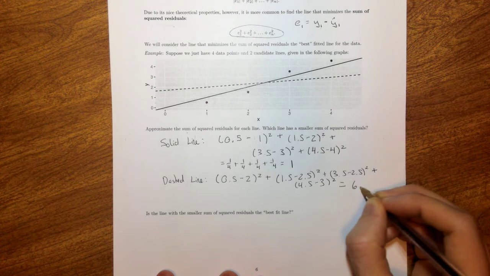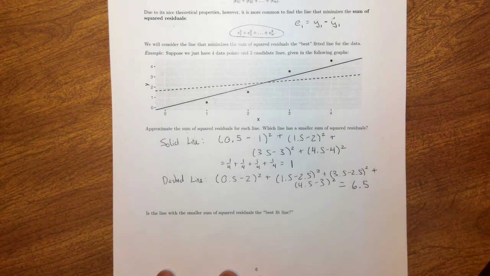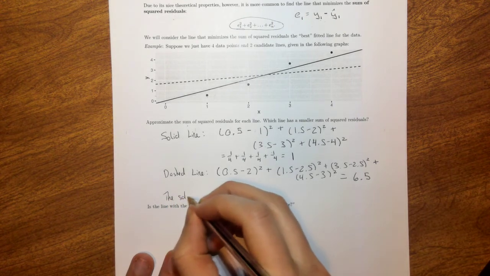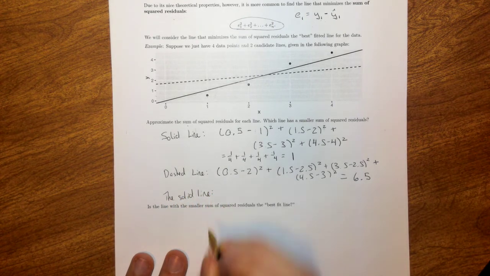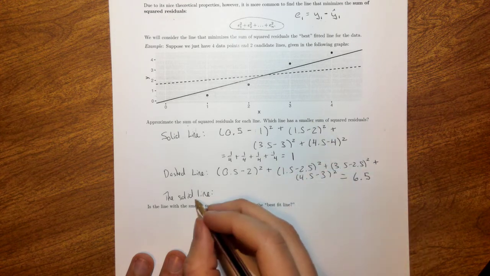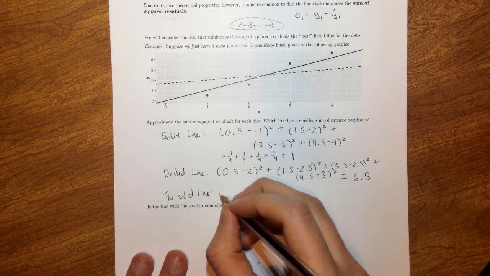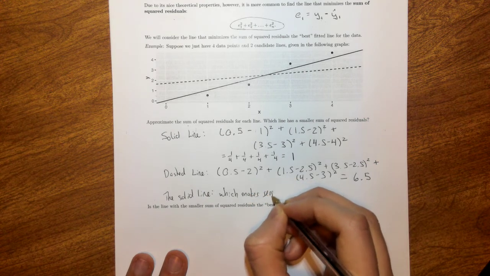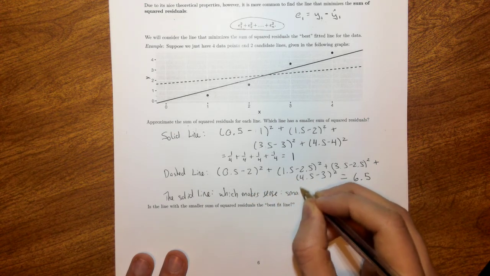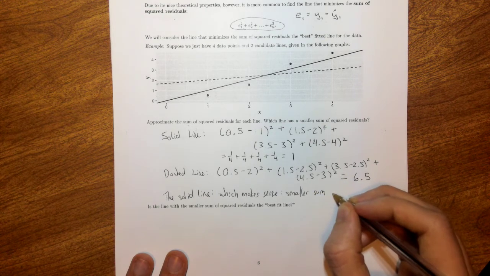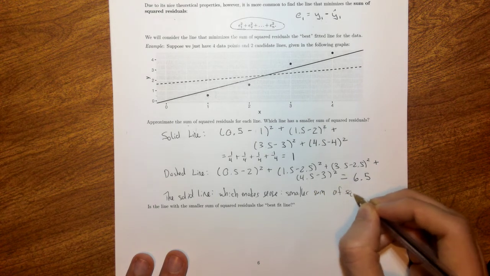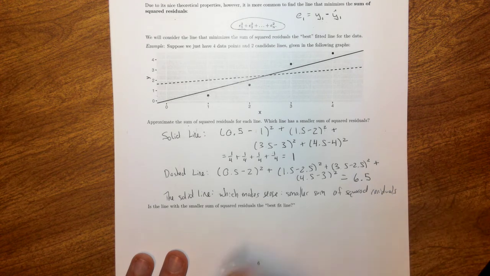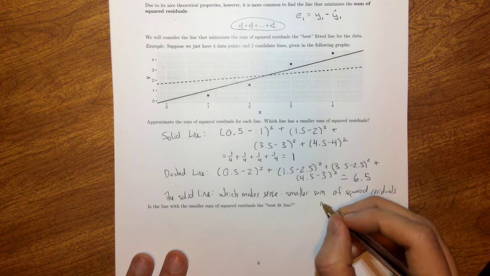If you do all that, you should wind up with 6.5. So we are seeing that the solid line has the smaller sum of squared residuals. This makes sense because a smaller sum of squared residuals means a better fit, since it means that the errors are in general smaller.